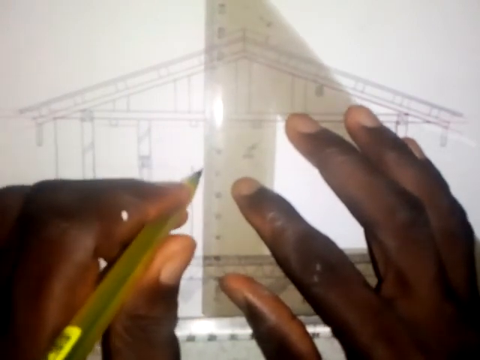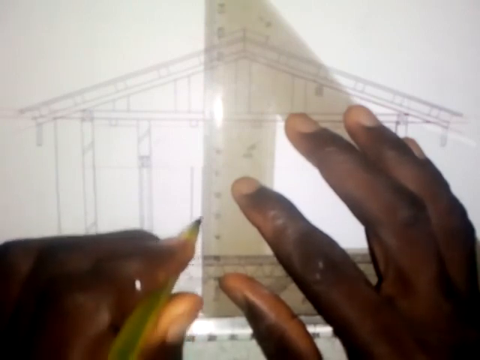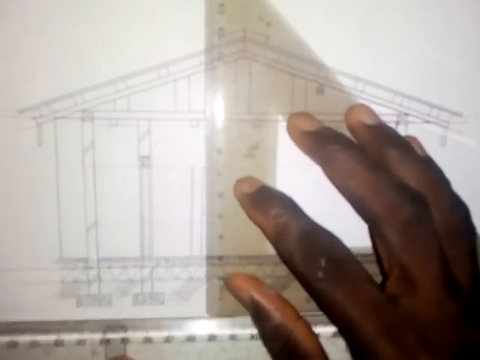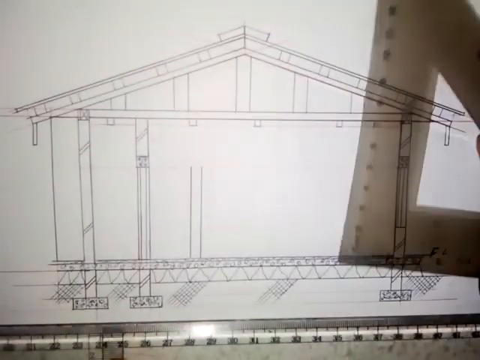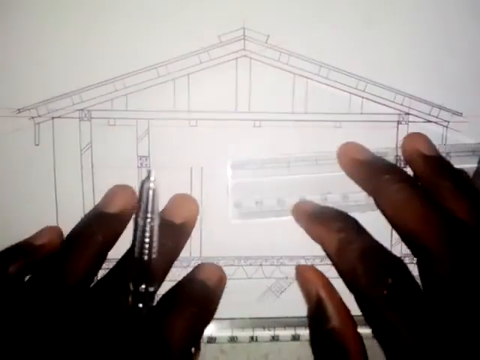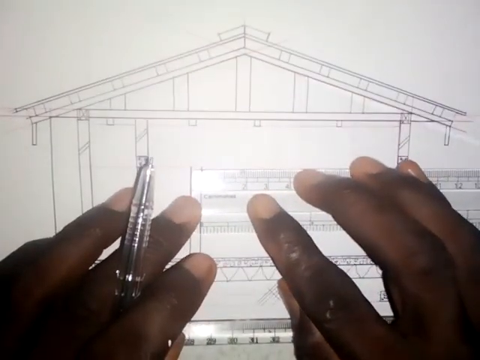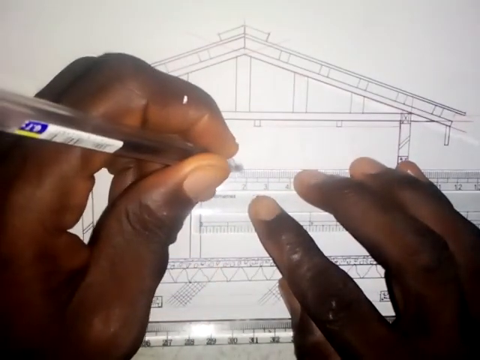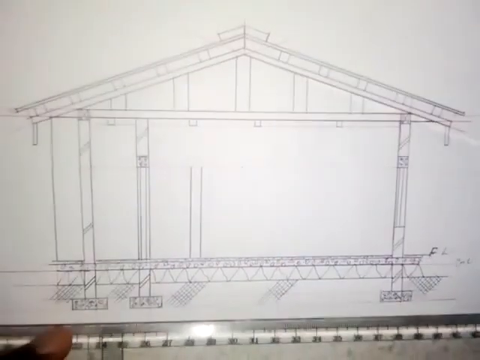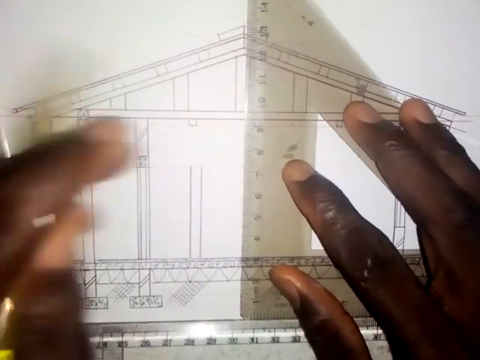This is the wall that is in between them. It will look plain like this because the wall is not cut by the cutting plane. Then I will take a measurement of 18 millimeters again, from here to here. So I will draw a vertical line here.